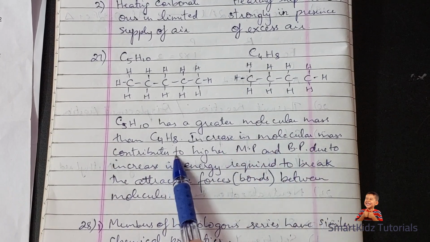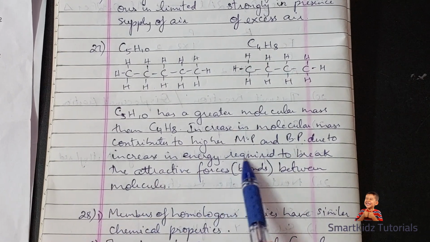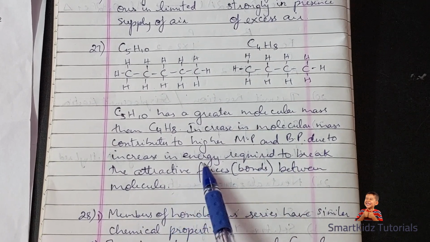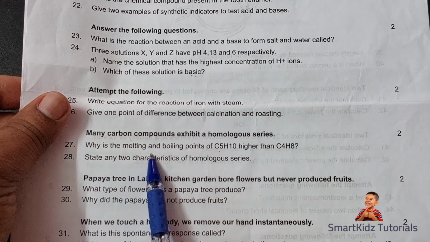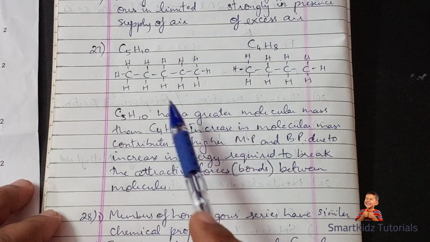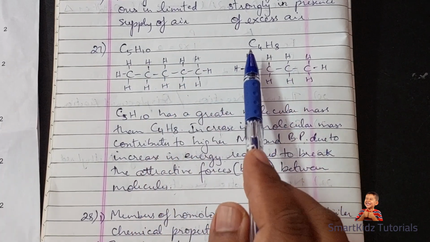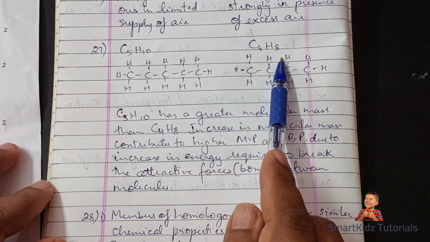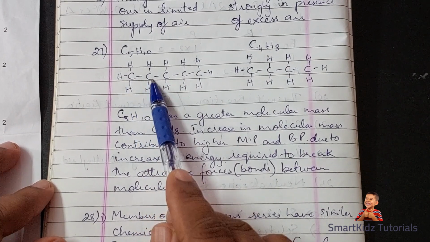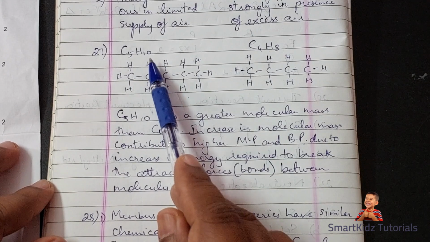Increase in molecular mass contributes to higher melting point and boiling point due to increase in energy required to break the attractive forces or bonds between the molecules. Our question was, why is the melting point and boiling point of C5H10 higher than this? So this addresses that. It says that C5H10 has a higher molecular mass than C4H8. The reason is that it has an extra carbon atom and 2 additional hydrogen atoms. So the molecular mass increases.